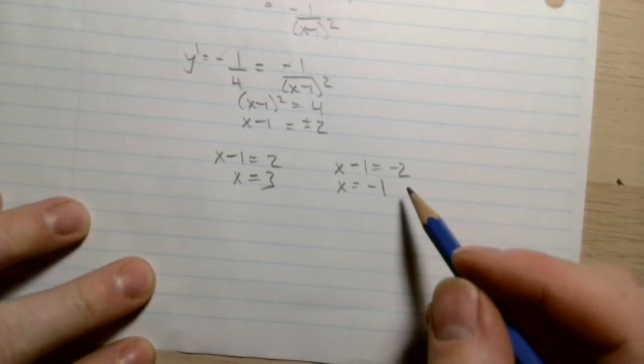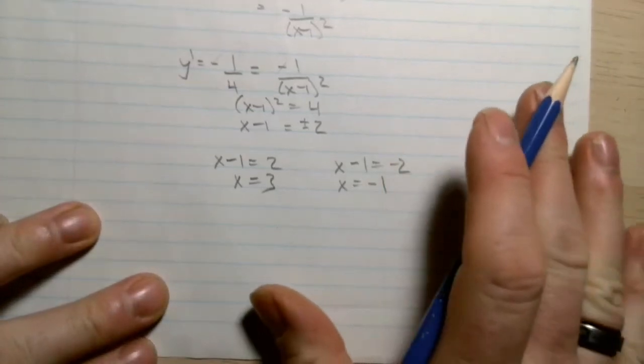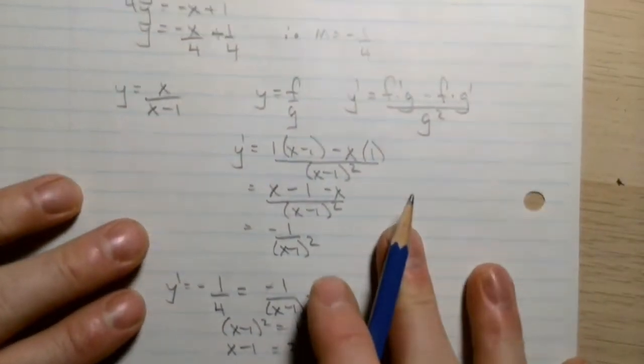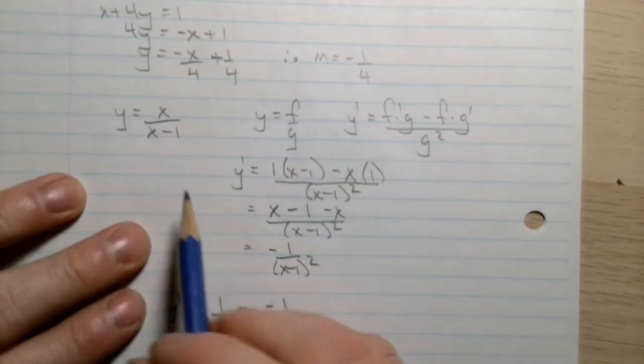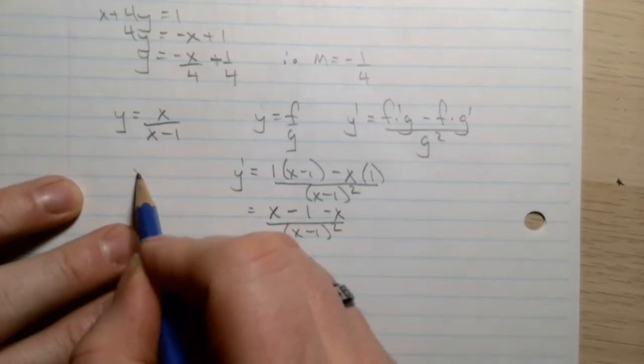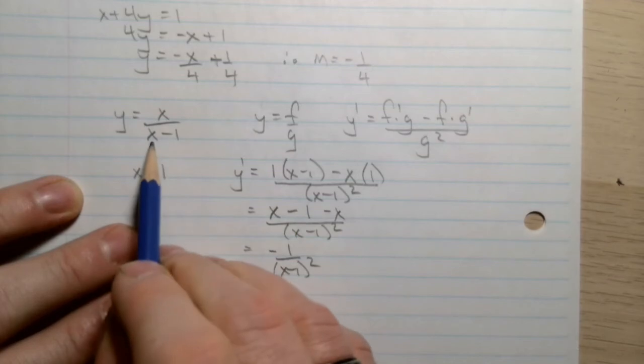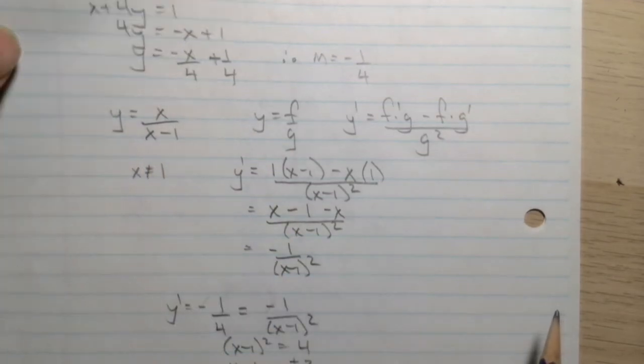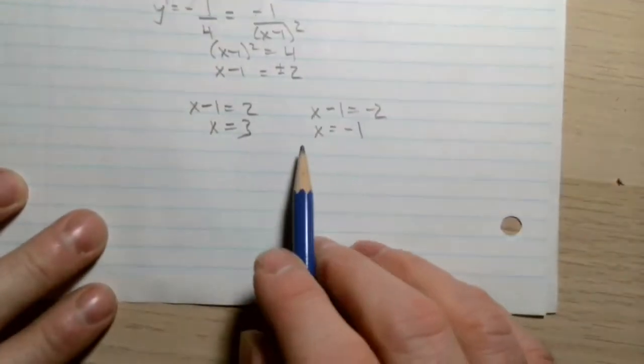Now, I do see this negative 1 here, and I get a little bit concerned. Let's go back up to my function here. Where was my non-permissible value? The non-permissible value is x could not equal positive 1. If I plug positive 1 into that, that's no good. But the negative 1 is okay. Negative 1 will work here.